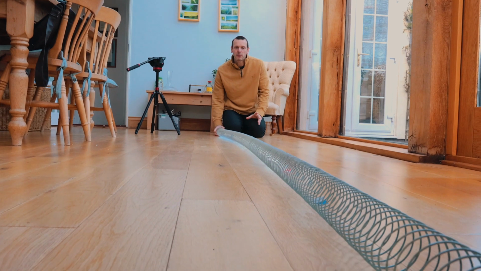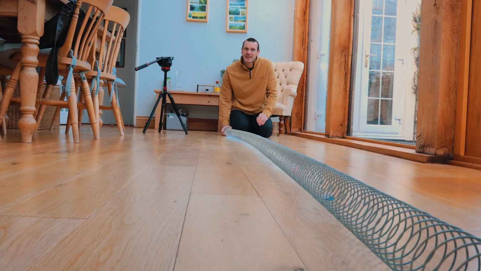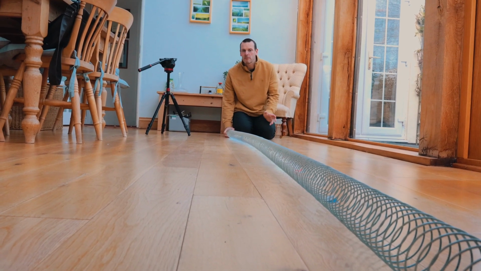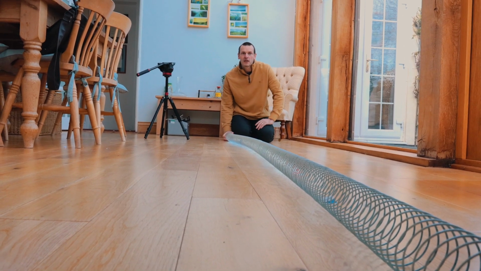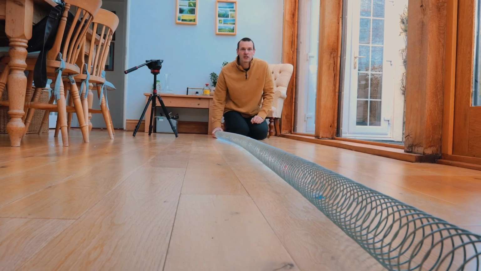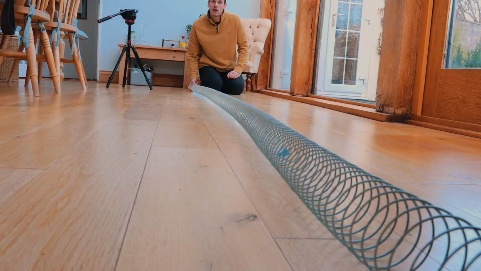Right, so in front of me I've got this slinky spring, and a slinky spring is very good at demonstrating a mechanical wave. And the good thing about mechanical waves is they can be both transverse and longitudinal. So to start with, I'm going to show you a transverse wave and then a longitudinal wave.